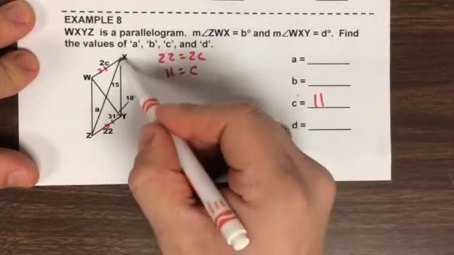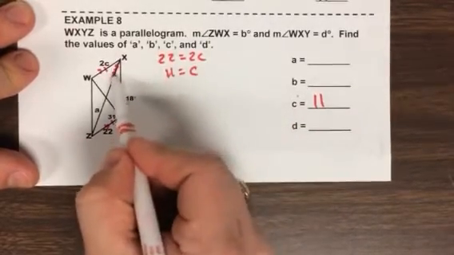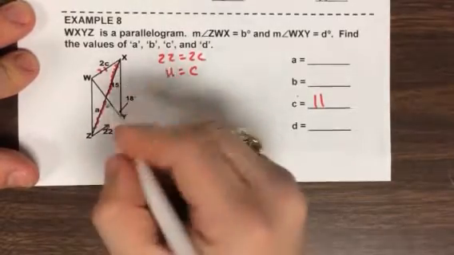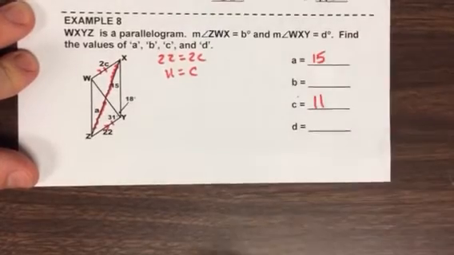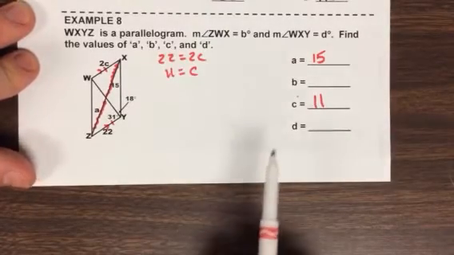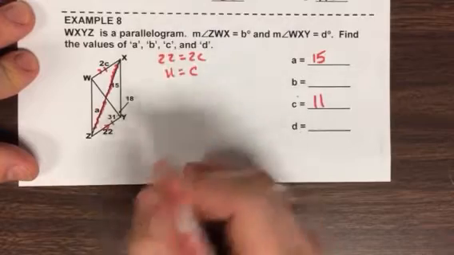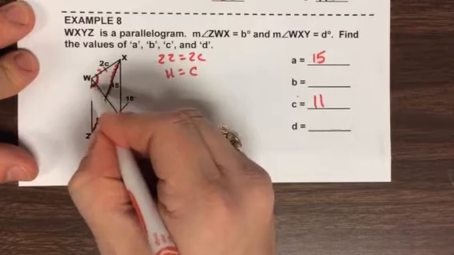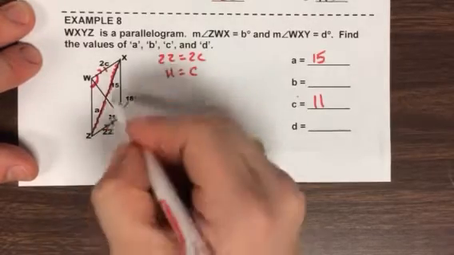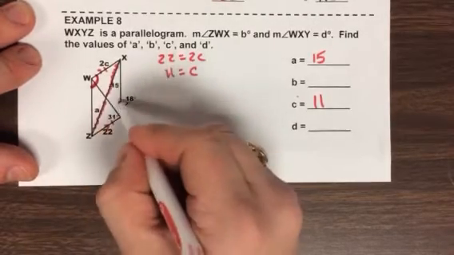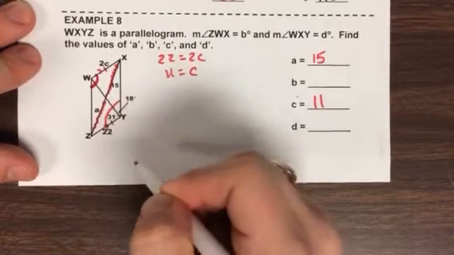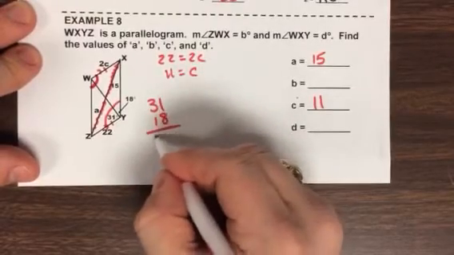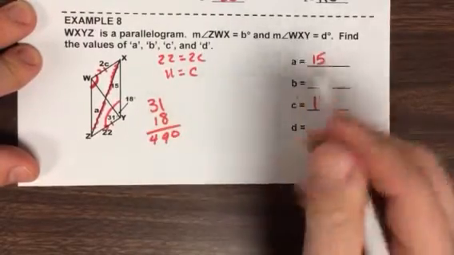We know that x to the midpoint is 15. Well, from the midpoint to the other side must also then be 15, which is a. Looking at b, they tell me that this angle right here is b. So this angle w would be the same as this angle y, which is 31 and 18 put together, which is 49 degrees for b.